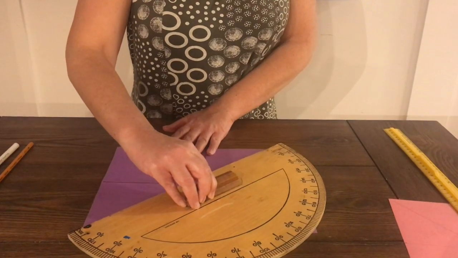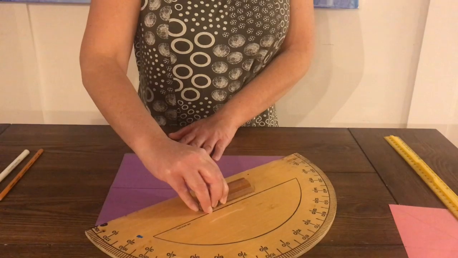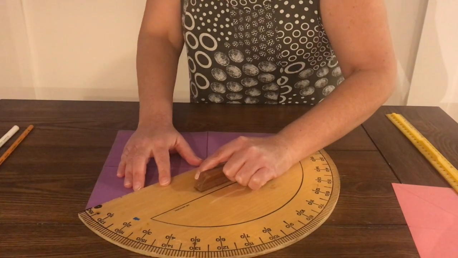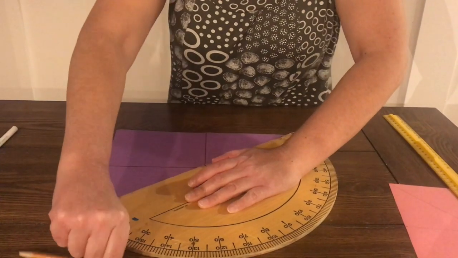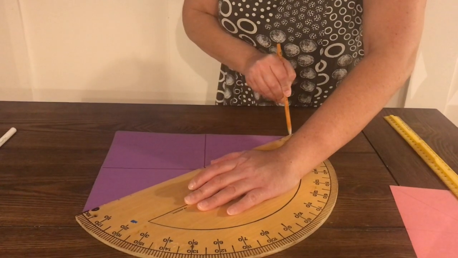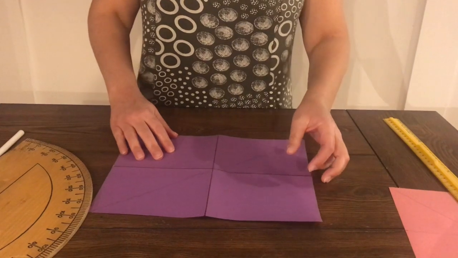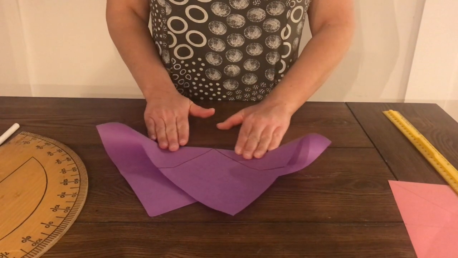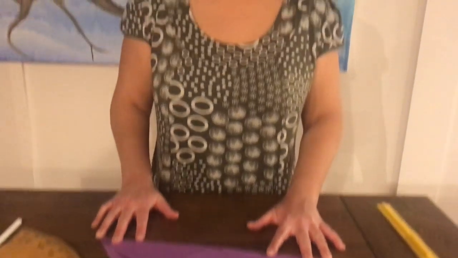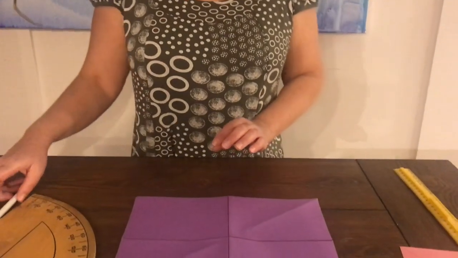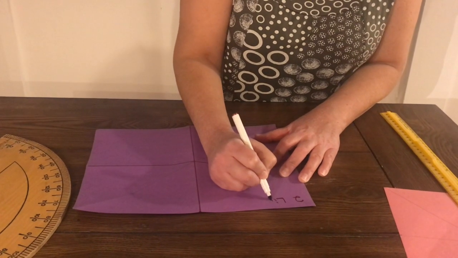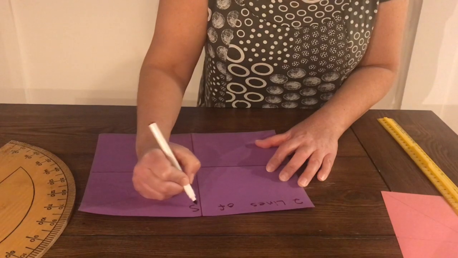Now let's see what happens if I draw a line from corner to corner. So I'm just going to come over here and we're going to see if this is a line of symmetry. Okay, there we go. So what happens if I try, did that match evenly? No. So that is not a line of symmetry. A rectangle has two lines of symmetry, and I'm going to write it and then turn it around. Two lines of symmetry.